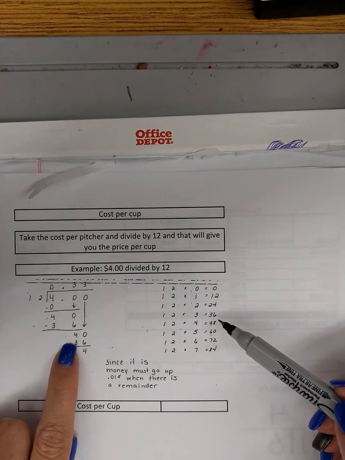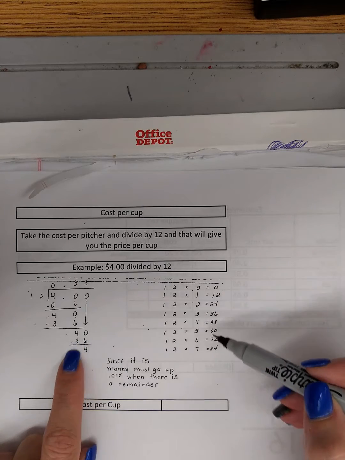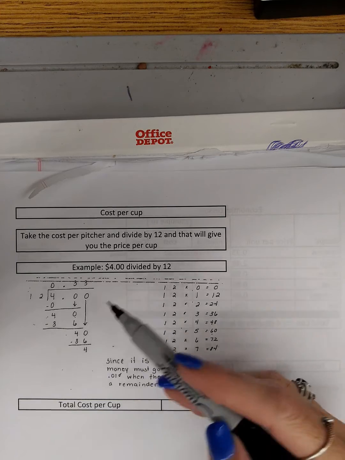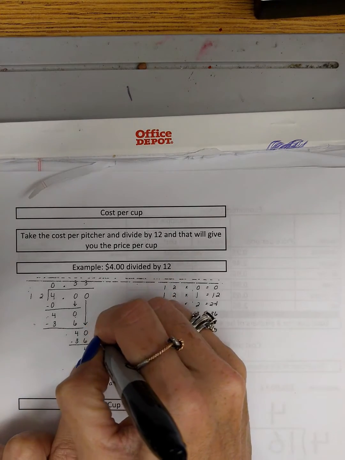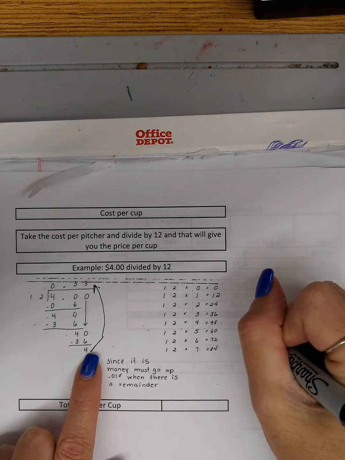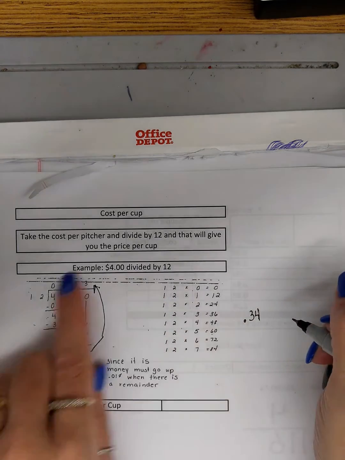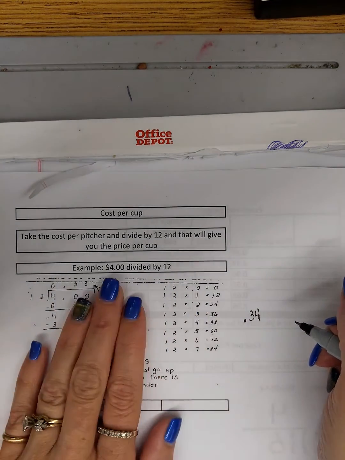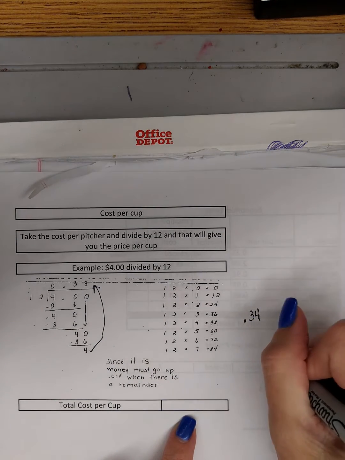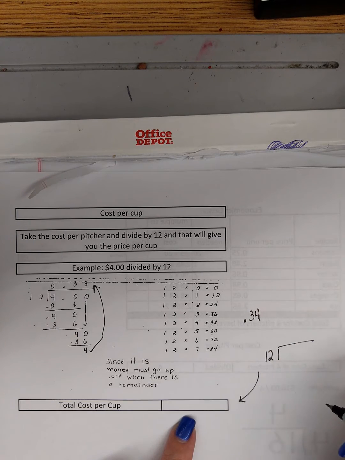So that's 36. I subtract, that gave me 4. Bring down my 0. It's 40 again. That gave me 36 again. 3 times 12 is 36. Subtract 4. And remember, with money, because there's only 2 place values and I have a remainder, it needs to go up. So for my example, the cost per cup is 34 cents. Again, this is an example. I gave this to the kids so that they could see it. They're supposed to take the answer they got on the other side, divide it by 12 to get their cost per cup, and they put their answer there.